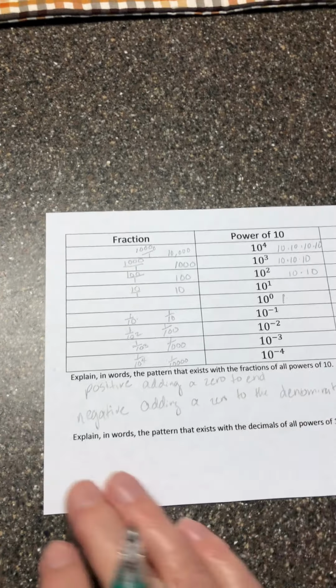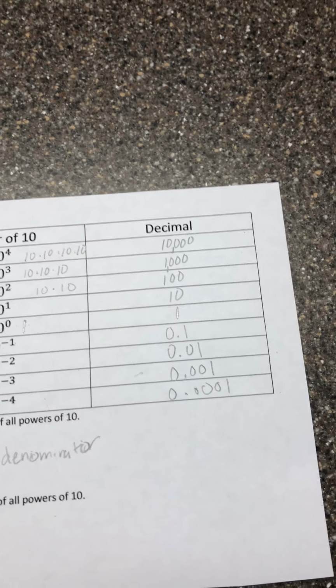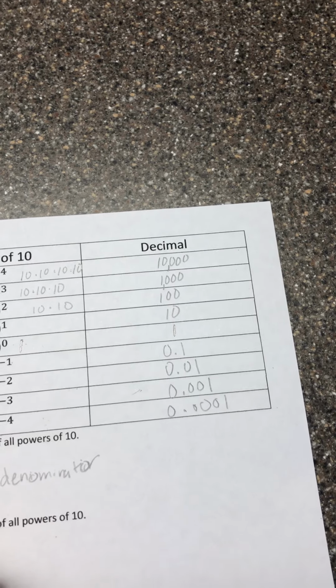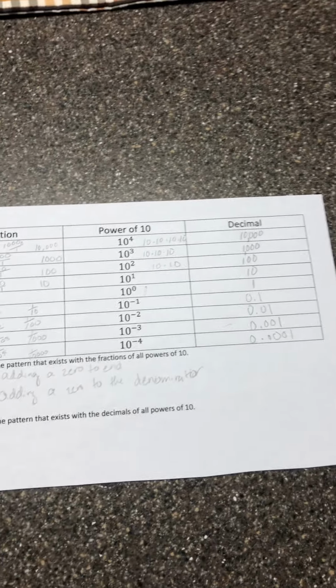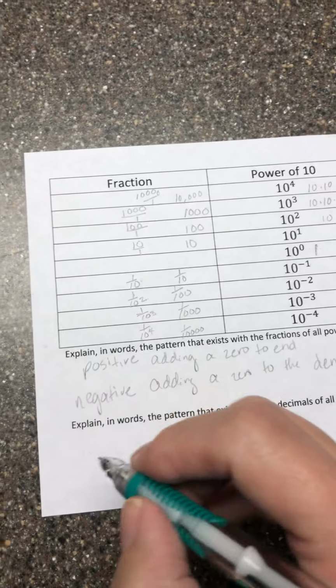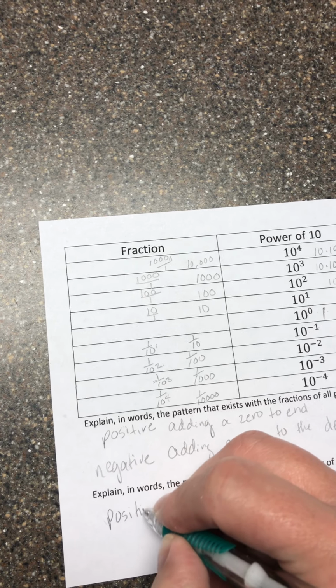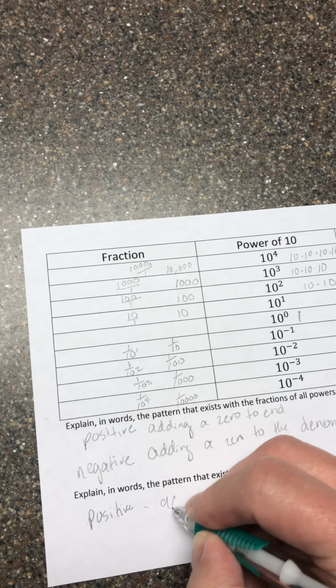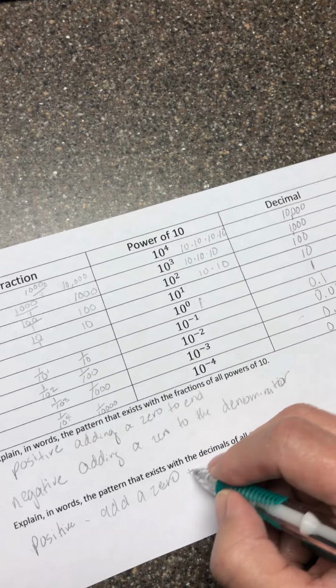All right, now what do you notice about the decimals? Well, let's take a quick picture. You notice again, if it's positive, we're adding zeros, and if it's negative, we're always adding a 0 and pushing that decimal place out a little bit further. So, positive, we are going to add a 0 to the end.